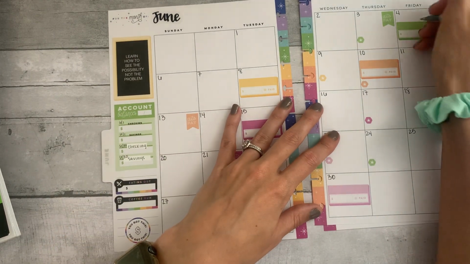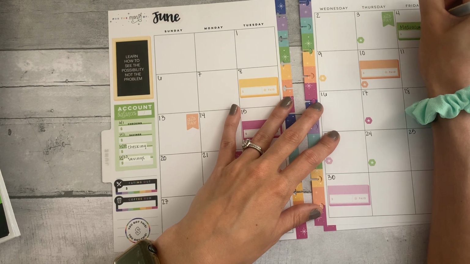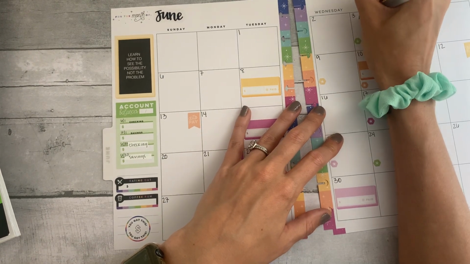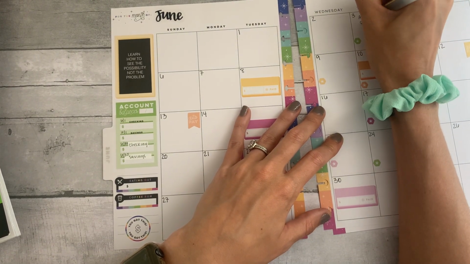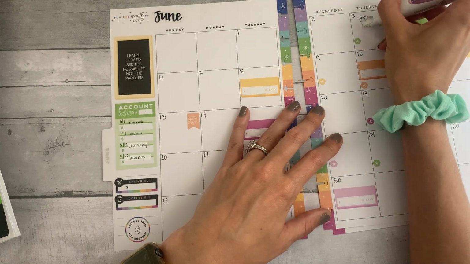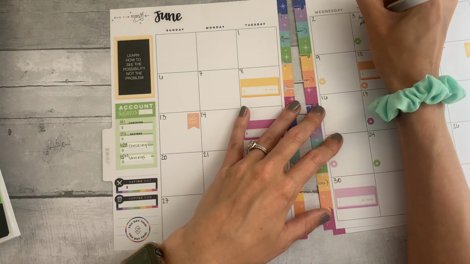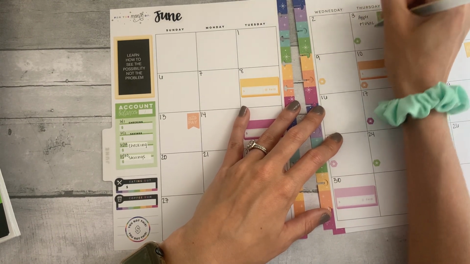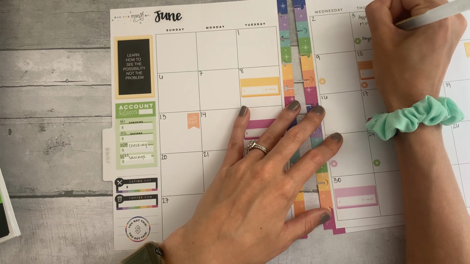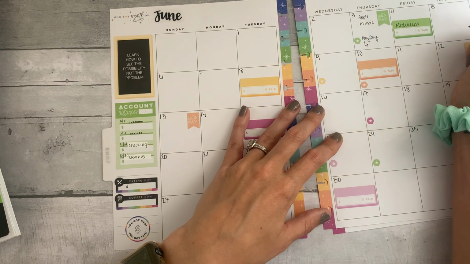Well, I guess I can do that. So Mediacom, this is Apple Storage. Oh no, this is Apple Music, so hold on. And then this is a payday. And then I will come down here and write how much.